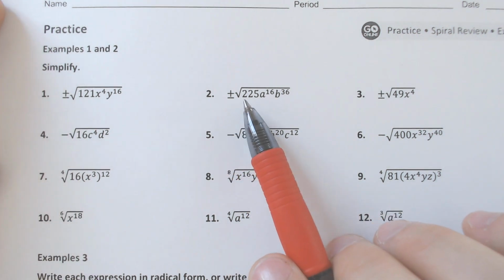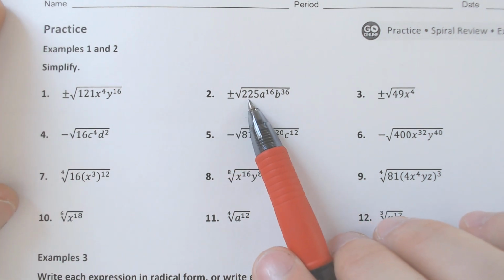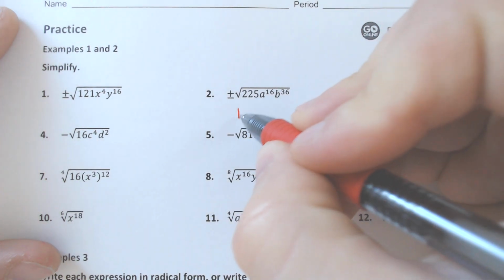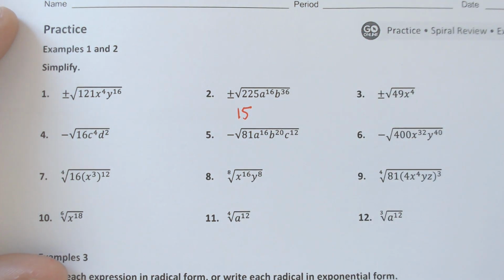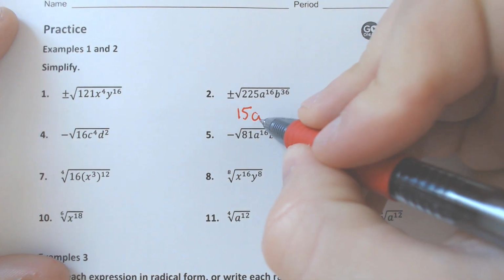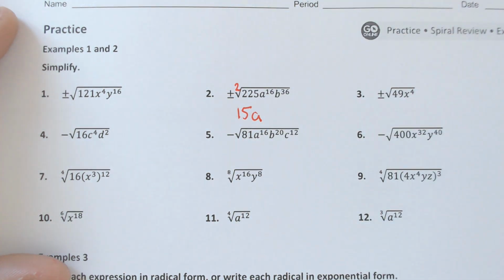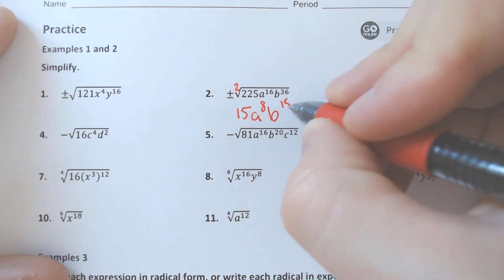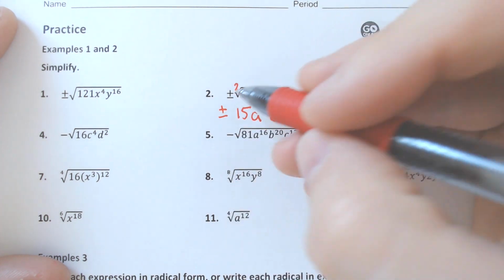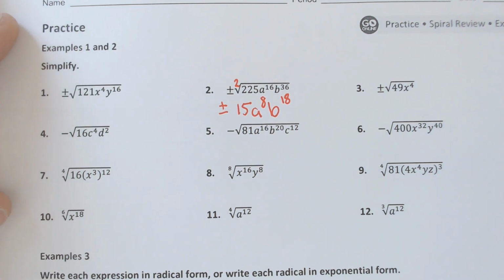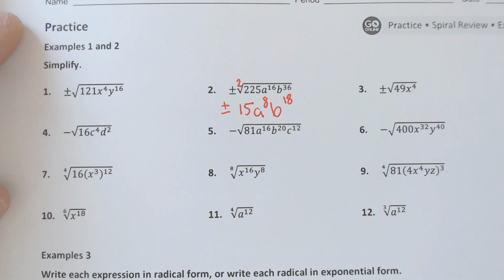So if you have a problem like number 2, where it's asking you to square root the 225, and then the a to the 16th and the b to the 36, you would square root 225. If a calculator is needed, go ahead if you need it. The square root of 225 is 15. But then divide 16 by the invisible 2 to get a to the 8th and b to the 18th. Plus or minus only because they had a plus or minus in the beginning of the problem. Okay? So that is all you have to do for square roots of these problems.